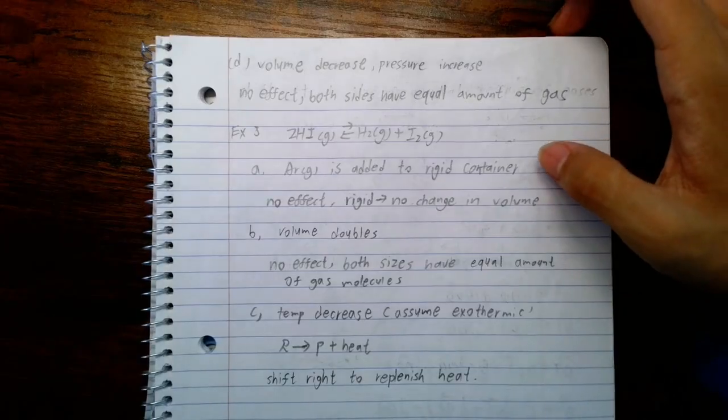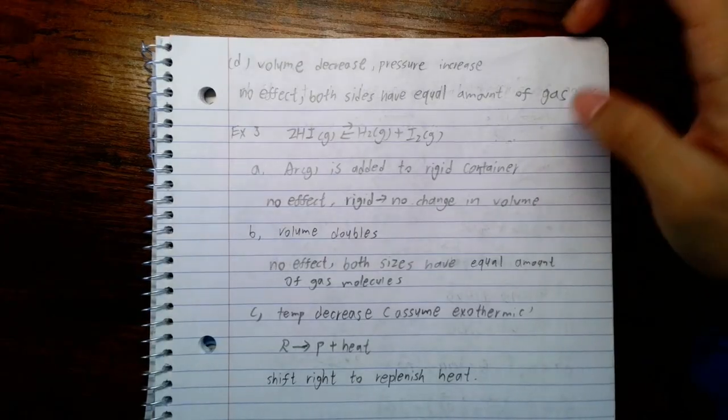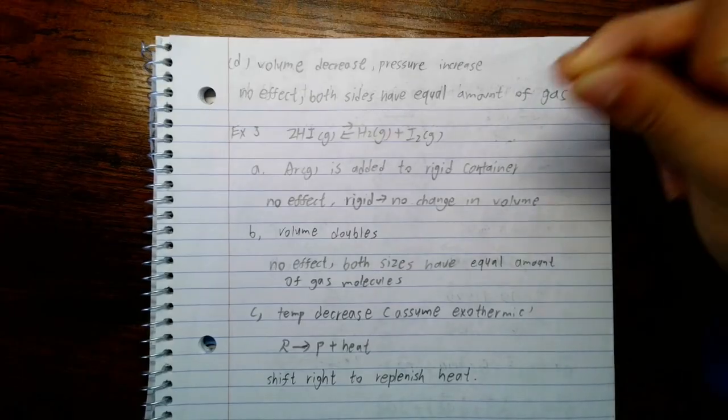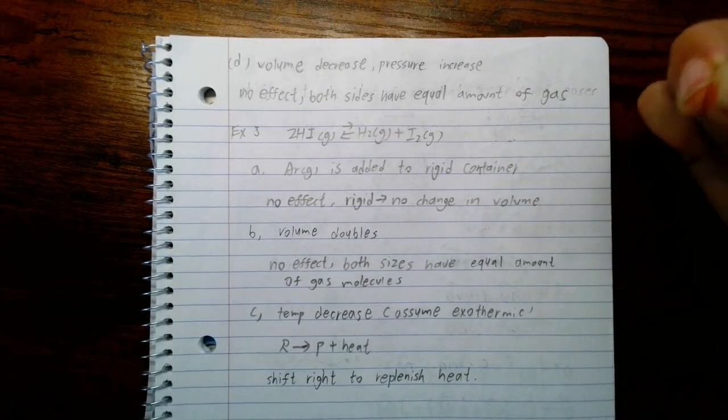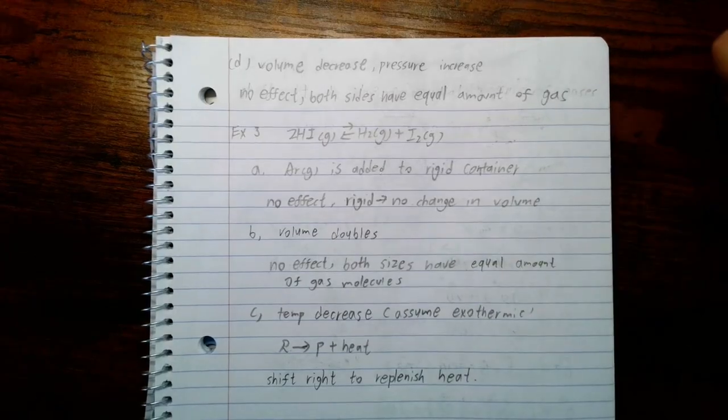Since this is a rigid container, there is no change in the volume, even though the internal pressure is increased. Therefore, it has no effect on our equilibrium state.